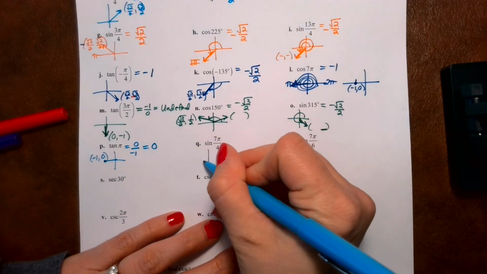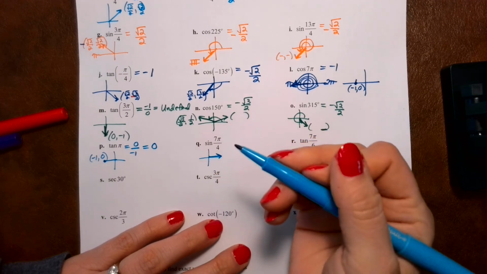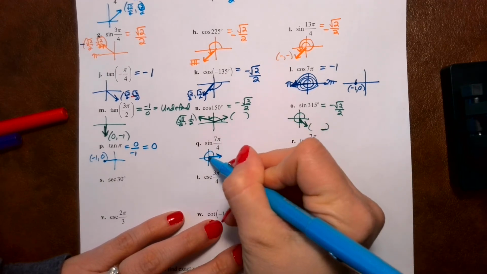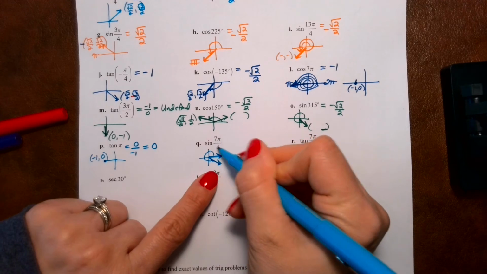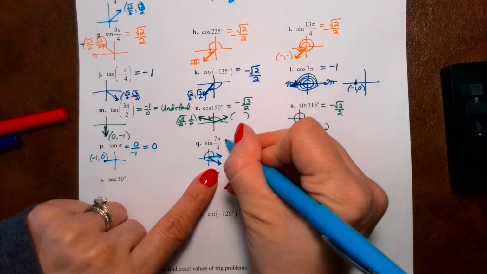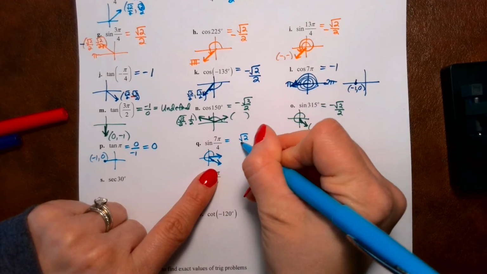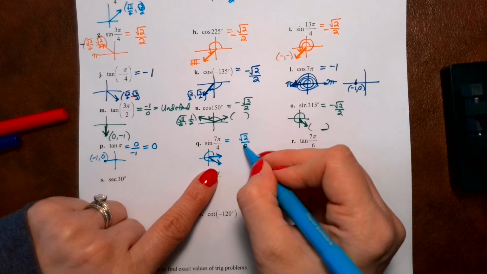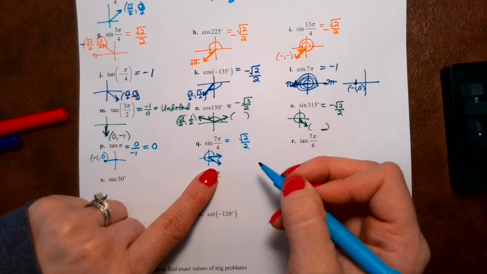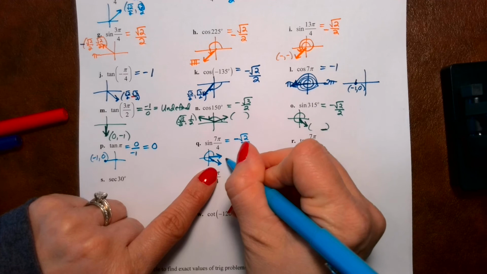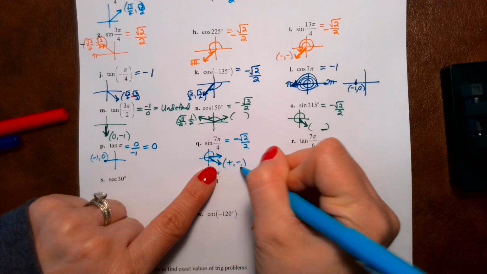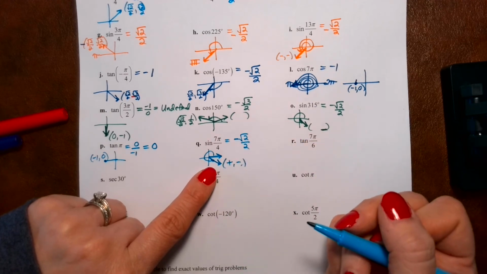All right, sine of 7 pi over 4. Hopefully you know this quickly, it's down here in quadrant 4. Pi over 4 family. I know the answer is going to be radical 2 over 2 for sine. Is it positive or negative? It's going to be negative, right? Doesn't it go positive, negative for quadrant 4?